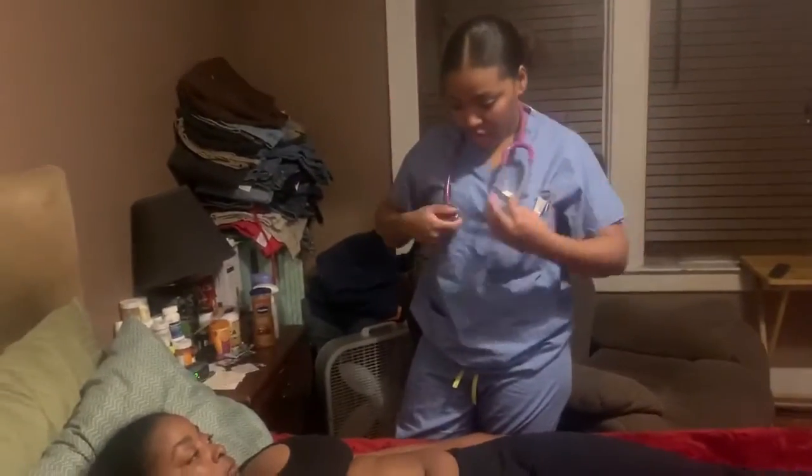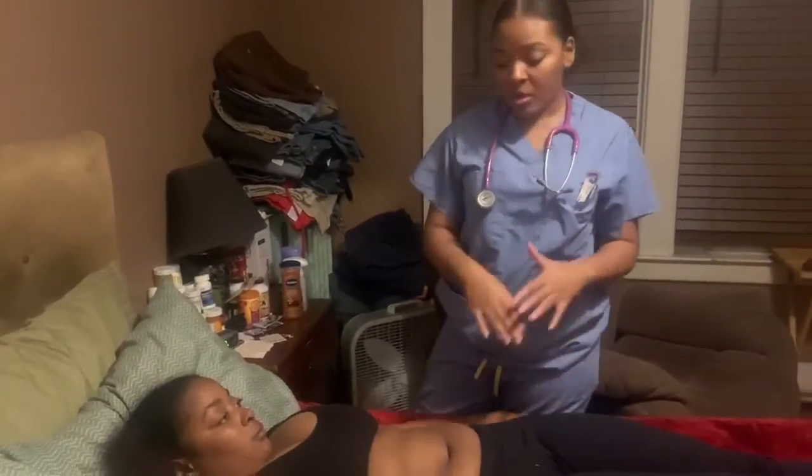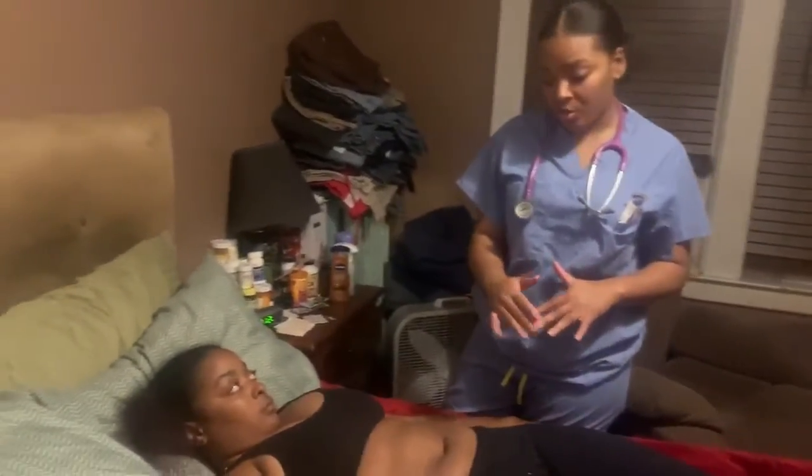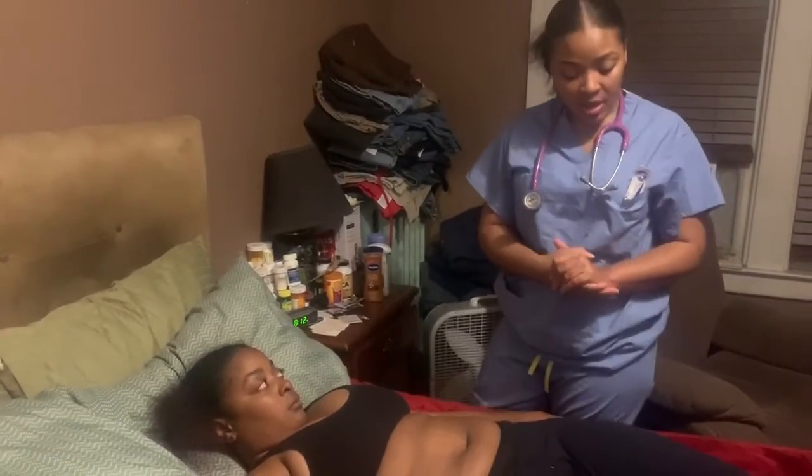Alright, so no bruits or anything were noted when I listened to all those areas, which is a good sign. Normally we would palpate the femoral arteries also, but we'll skip that for the sake of this exam.